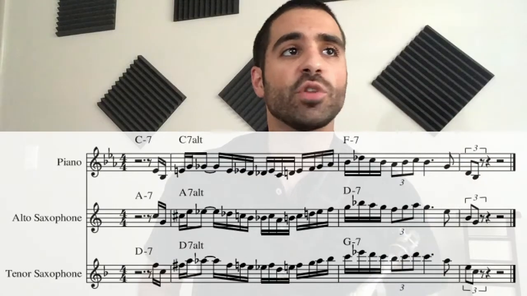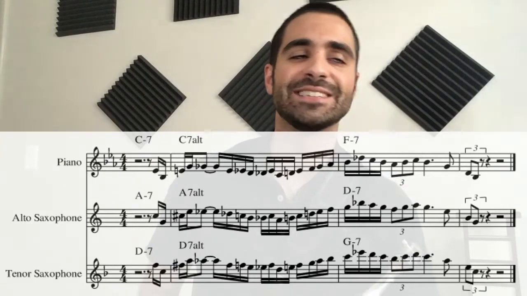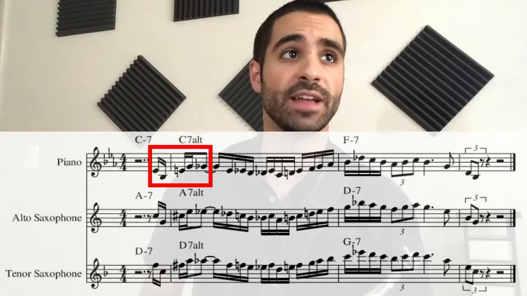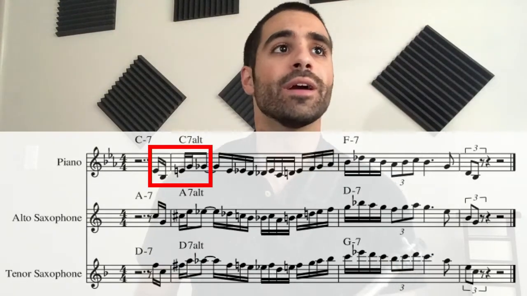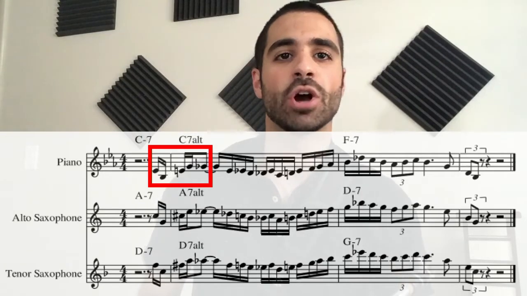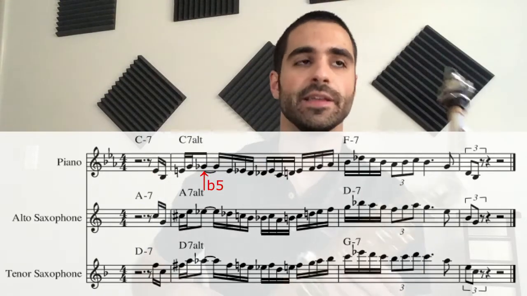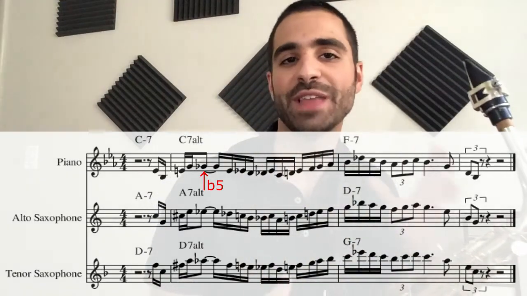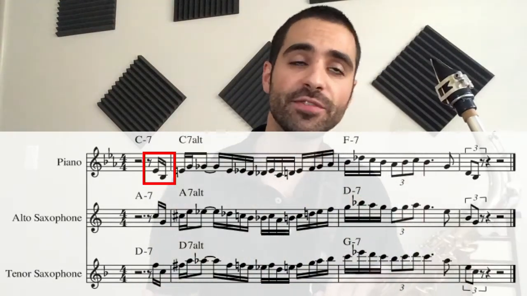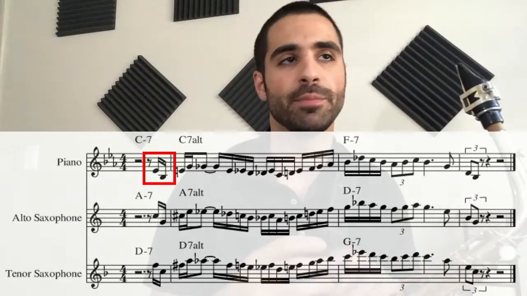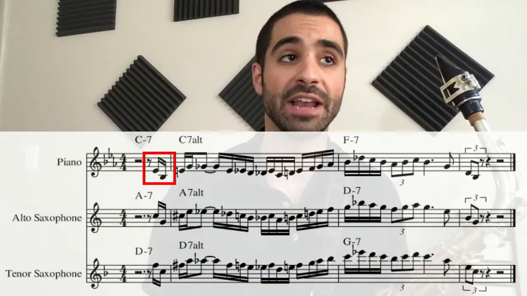So it starts off with a really cool enclosure that leads to the end of that C7 alt chord, where he lands on the sharp 4 or the flat 5. He kind of sits there. Okay, and it starts with that fourth movement from the E flat to the B flat, which is really hip, and it kind of springs this line forward.